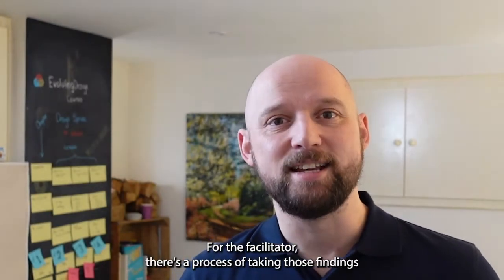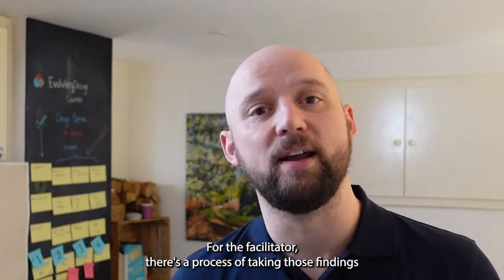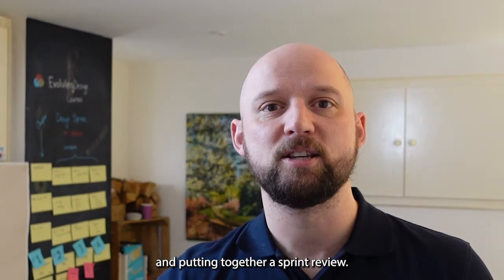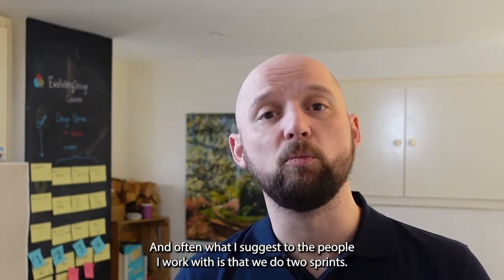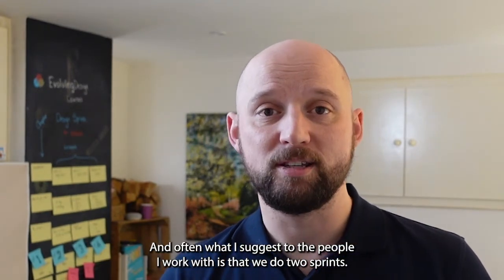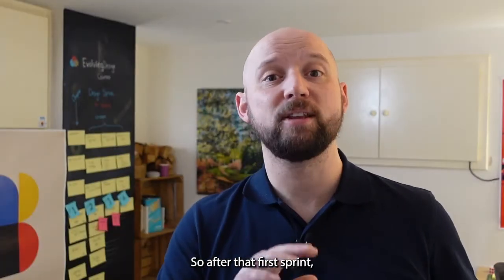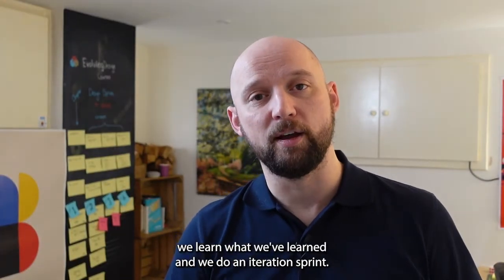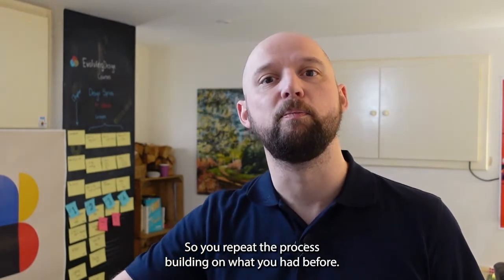Now for the facilitator, there's a process of taking those findings and putting together a sprint review. And often what I'll suggest to the people I work with is that we do 2 sprints. So after that first sprint, we learn what we've learned and we do an iteration sprint. So you repeat the process, building on what you had before.